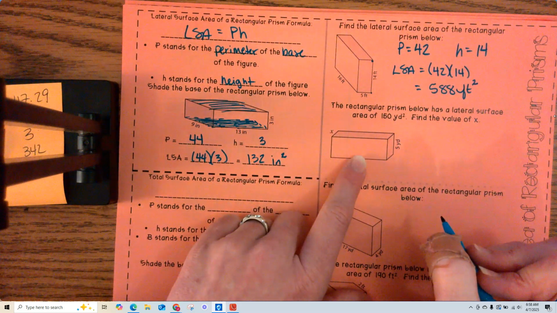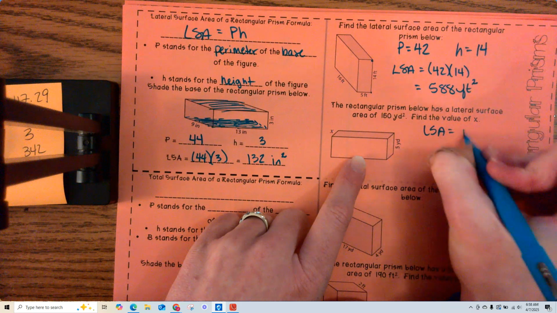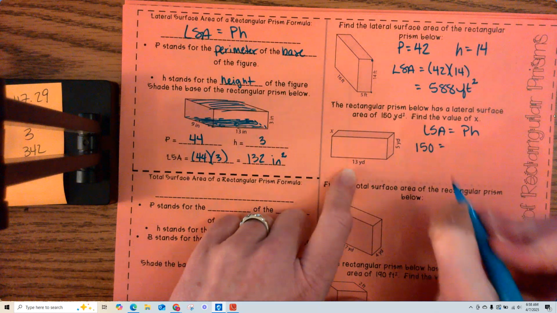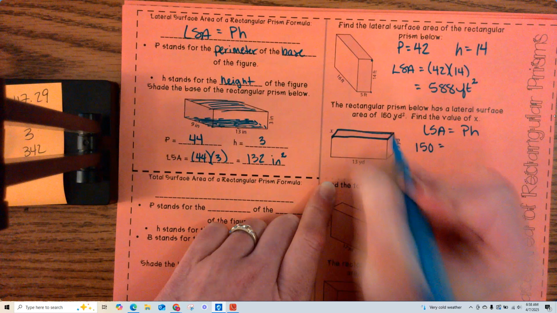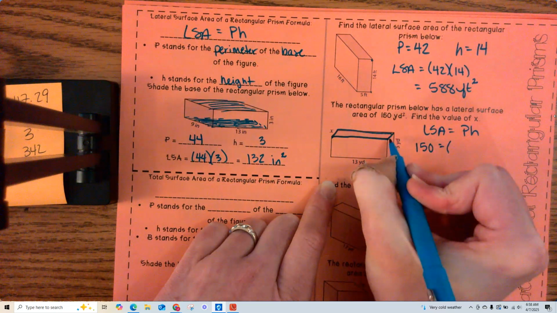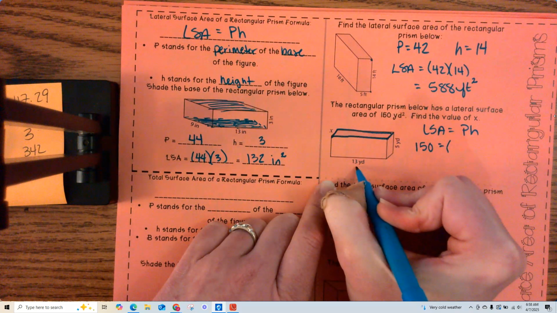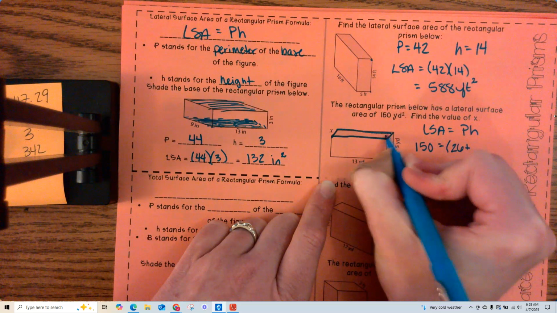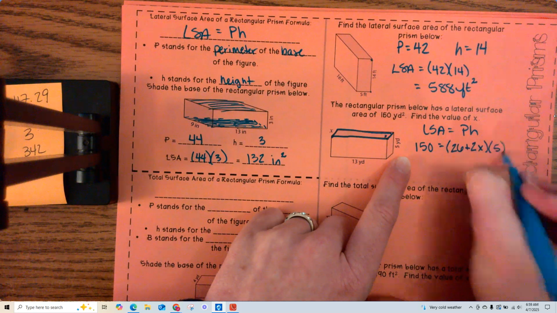All right, the rectangular prism below has a lateral surface area of 150 yards squared. Find the value of x. So we know lateral surface area equals perimeter times height. We know the lateral surface area. So if, I'm just going to mark this top one, if this is our base, perimeter is going to be these two sides plus these two sides. So we know these two sides. They're 13 each. So 13 plus 13 is 26. If this is an x and this is an x, we could say plus 2x. And then we know the height is 5.